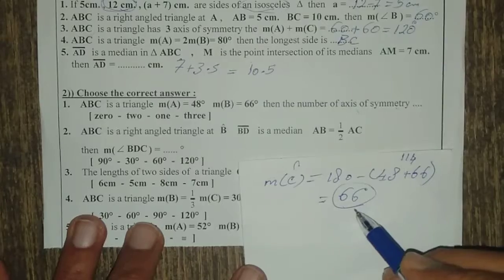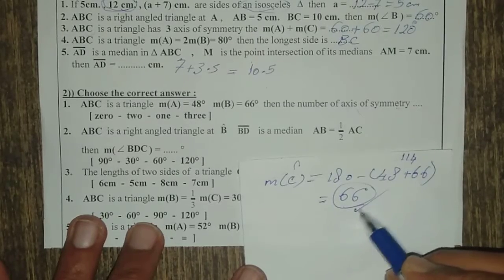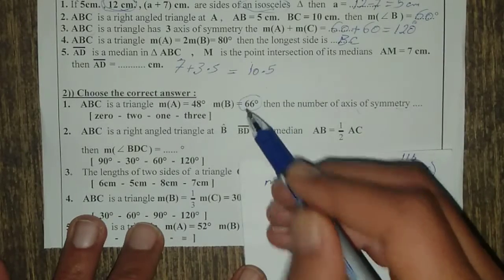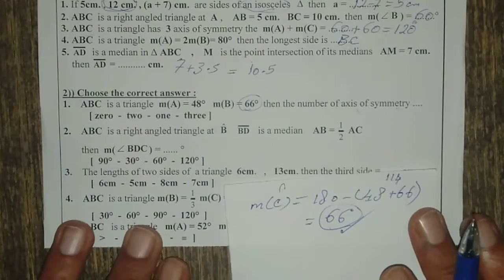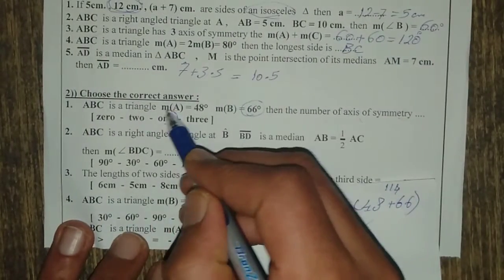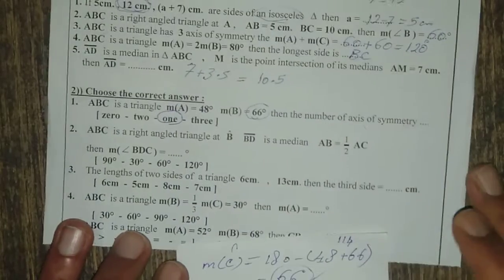So we have two equal angles, which are angle C and angle B. Then the triangle is isosceles. The isosceles has one axis of symmetry.